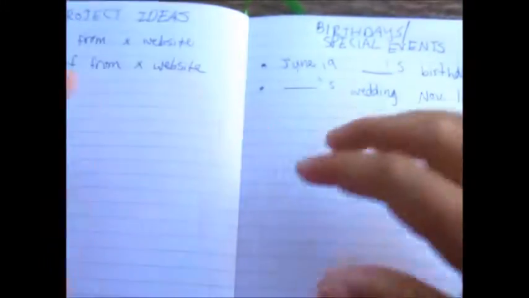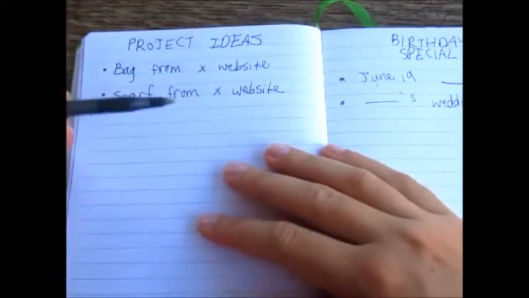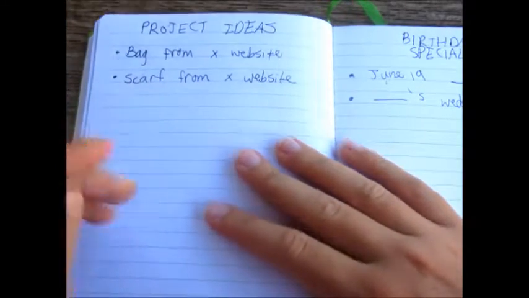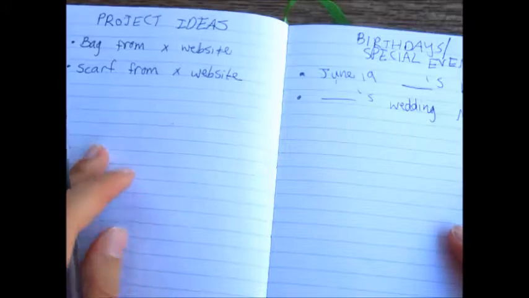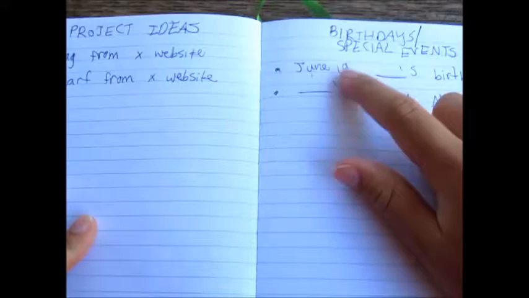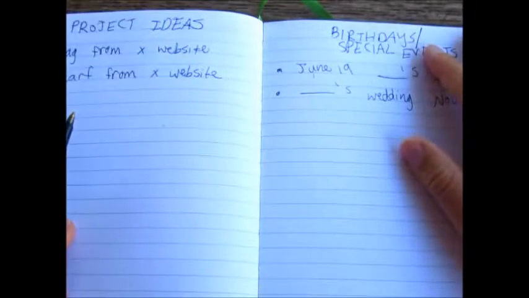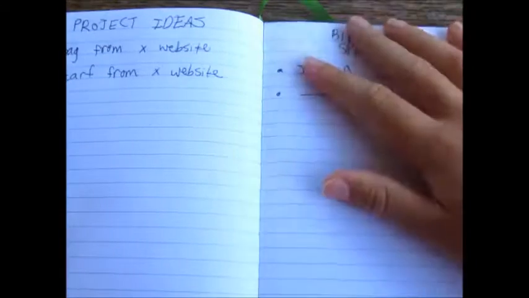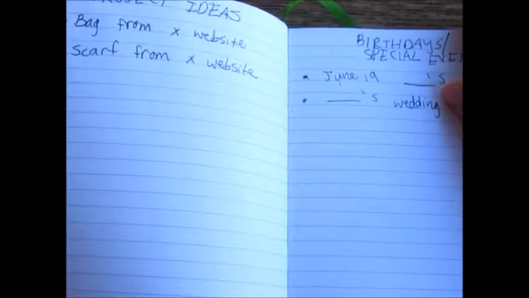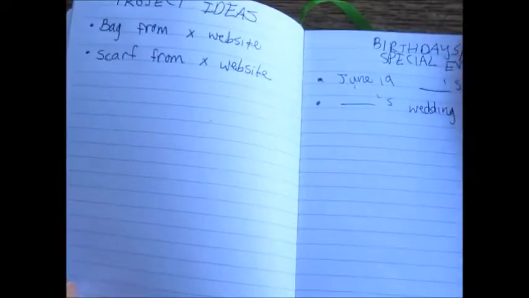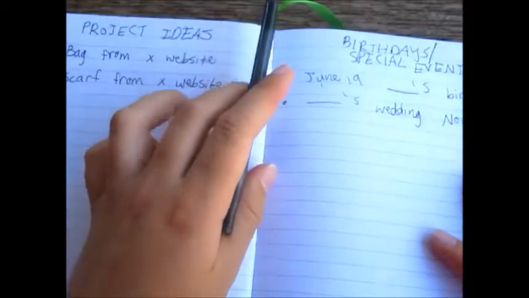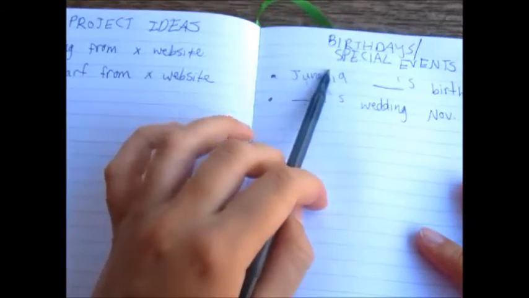What you're going to do is, to start planning for that, you're going to pick something from your list of project ideas, which will hopefully be longer than this, and you're just going to find a project gift idea that you think this person would like for this June 19th birthday, and then find a yarn that will suit that pattern from your stash, or choose a yarn from a store that you want to buy, and just pair it together. So pick your gift, pair it with your yarn, make it, and then give it to this person.